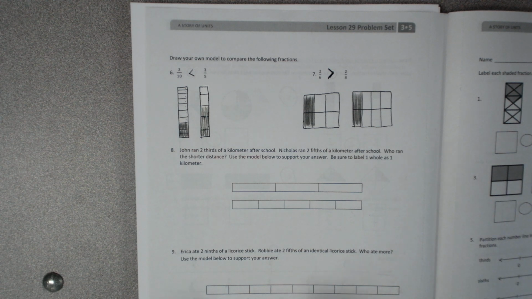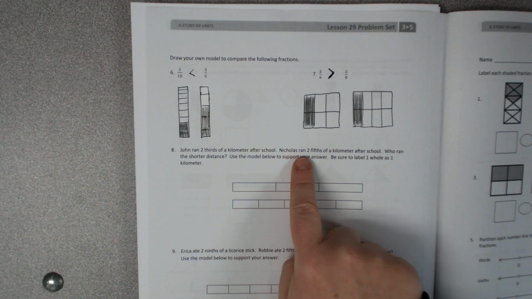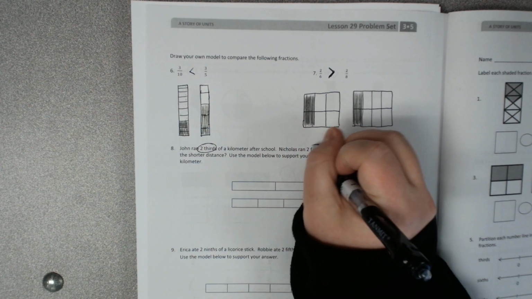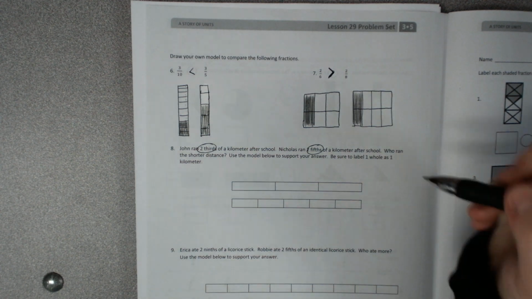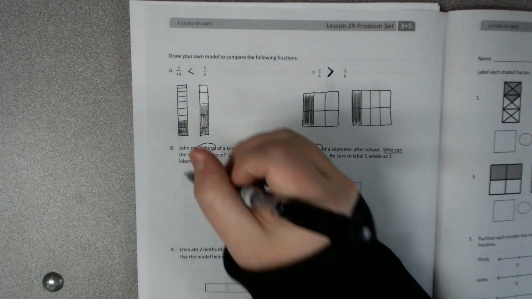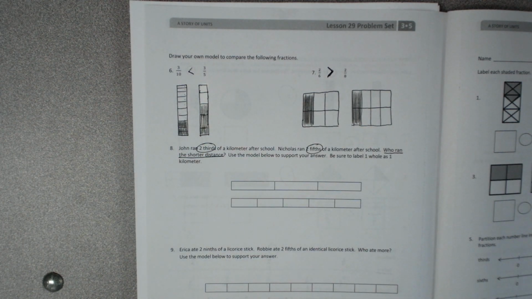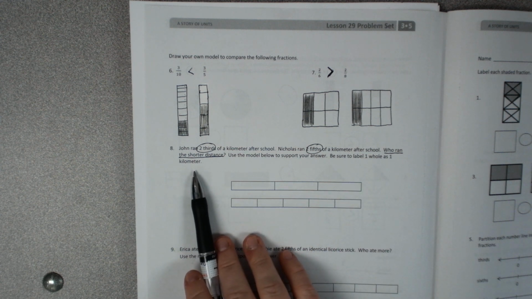Alright. Number 8 says John ran 2/3 of a kilometer after school. Nicholas ran 2/5. I'm going to circle 2/3 and 2/5. Who ran the shorter distance? So here's what it's asking. Who ran the shorter distance? Use the model below to support your answer, and be sure to label one whole as 1 kilometer.